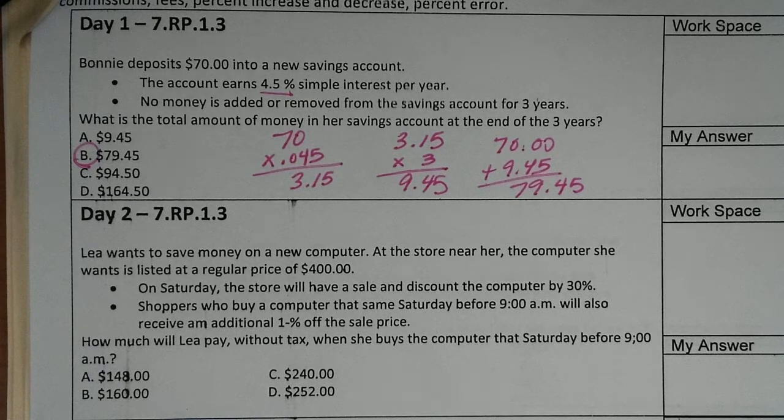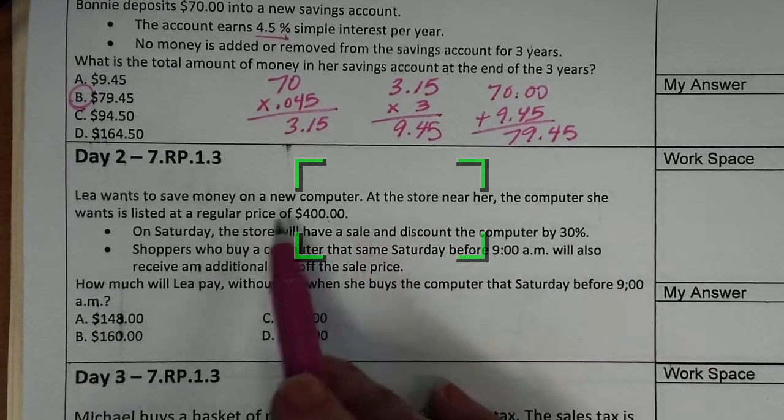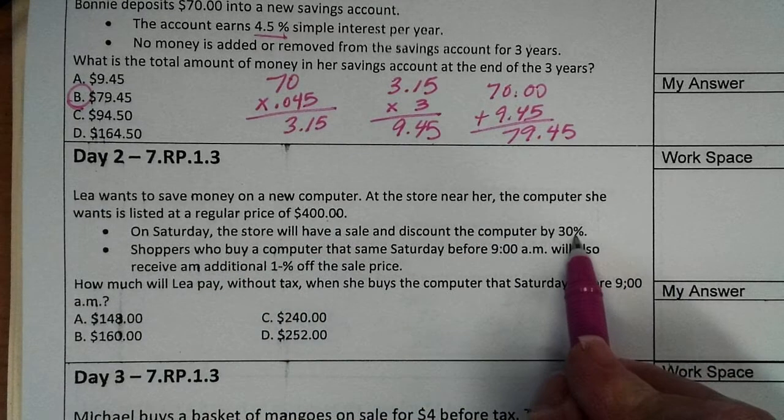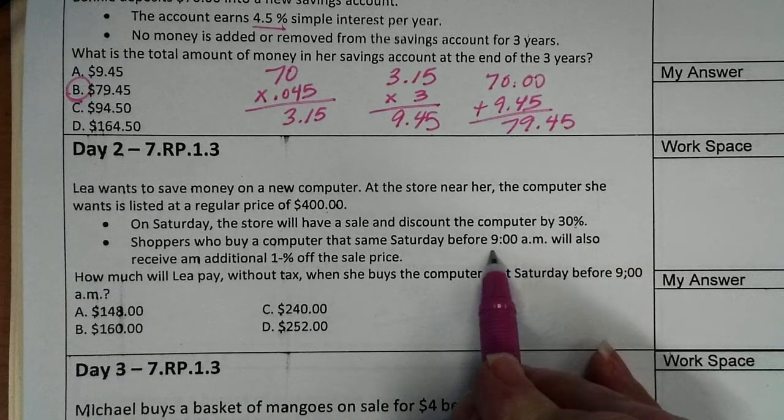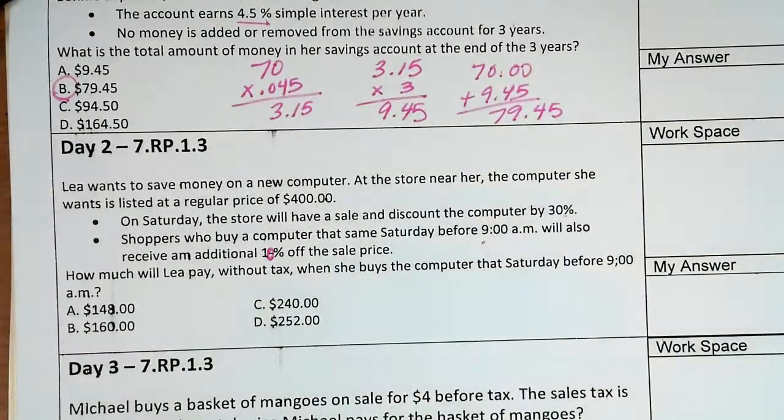Number 2. Leah wants to save money on a new computer. The computer costs $400, but if you buy it on Saturday, it's 30% off. And if you buy it before 9 a.m., you get an additional, this should say 10%.